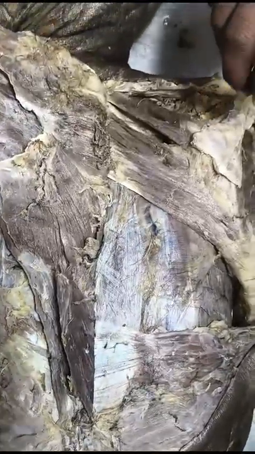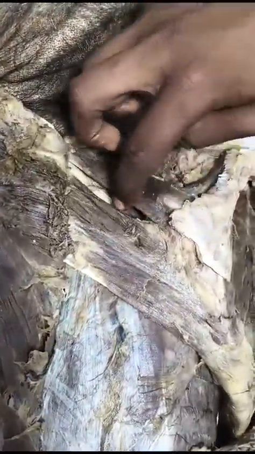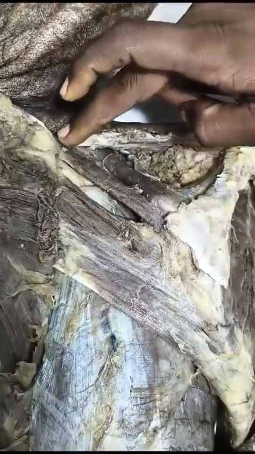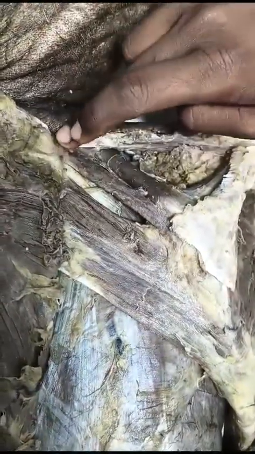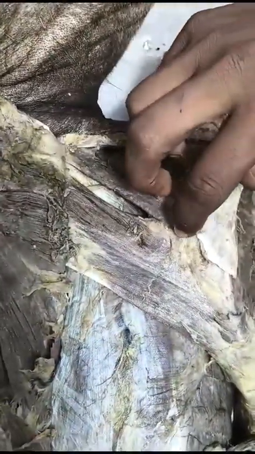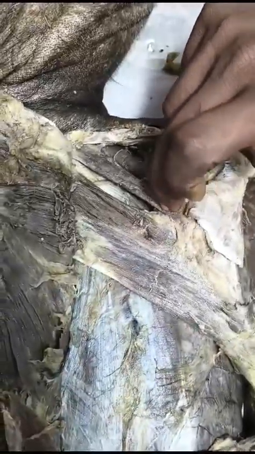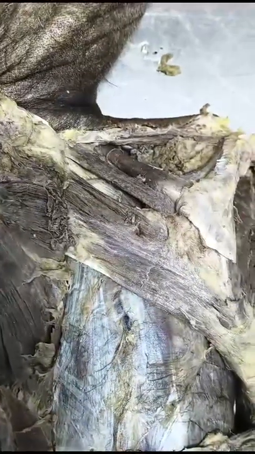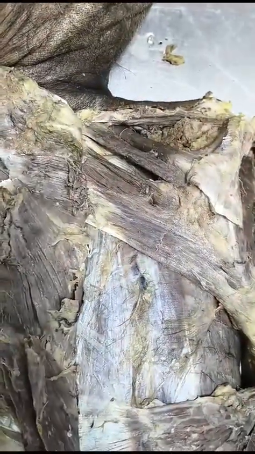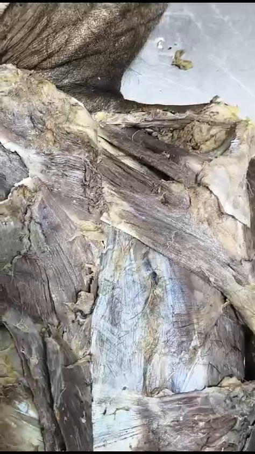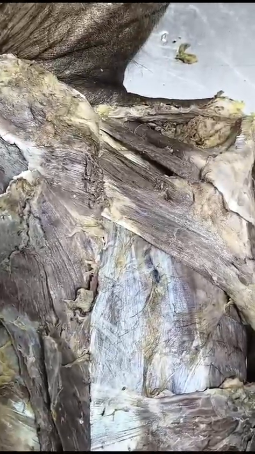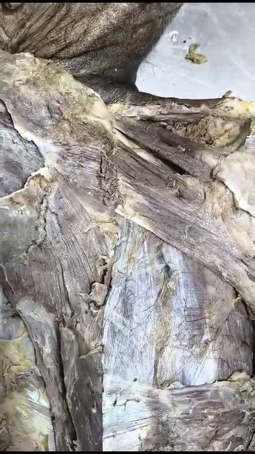Now the next muscle is levator scapulae. The origin of levator scapulae is the transverse process of C1 to C4 vertebrae. The insertion of levator scapulae is the medial border of scapula up to the root of spine. The nerve supply of levator scapulae is the dorsal scapular nerve, that is C3, C4 fibers. The action of levator scapulae is elevation of the scapula.